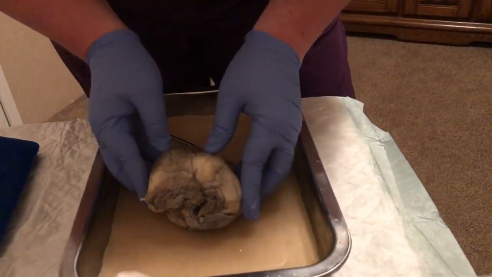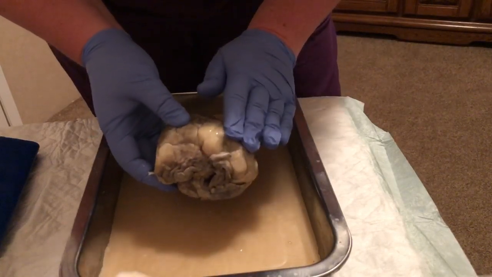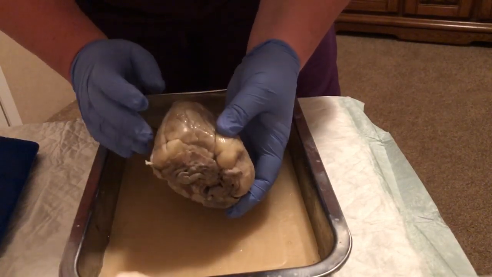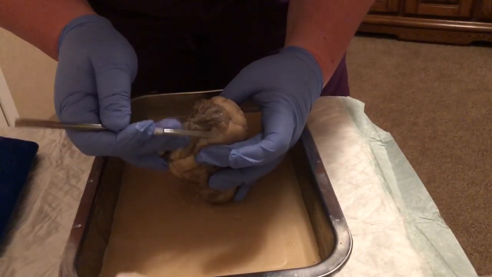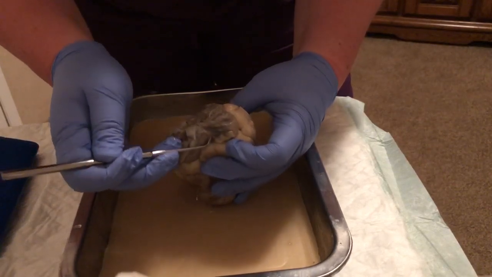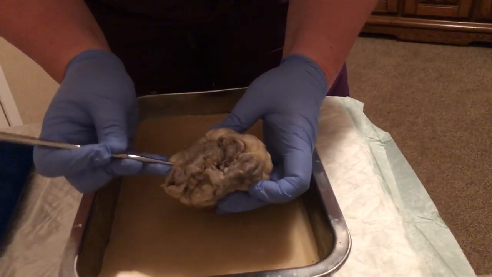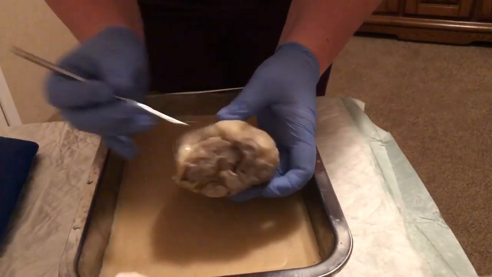Okay, so here we have the sheep heart. We've done a dissection on it. We have the right side of the heart and the left side of the heart. On the top of the heart, we have the right auricle here. On the left side of the heart, we have the left auricle here, this big gray flap.